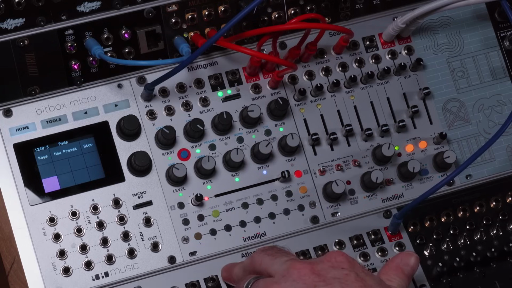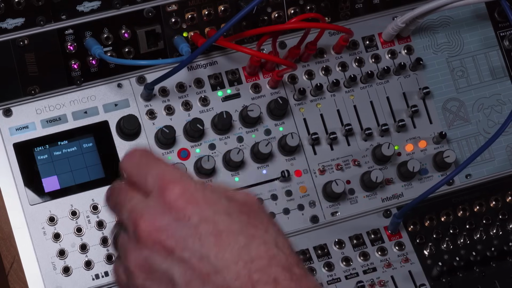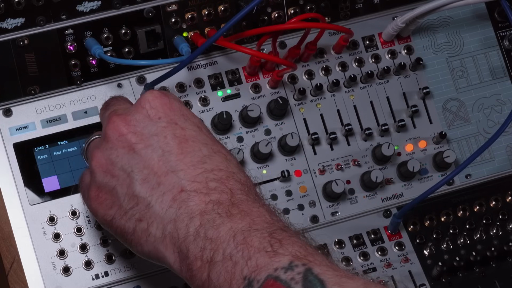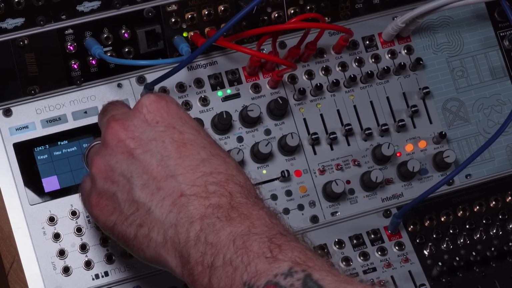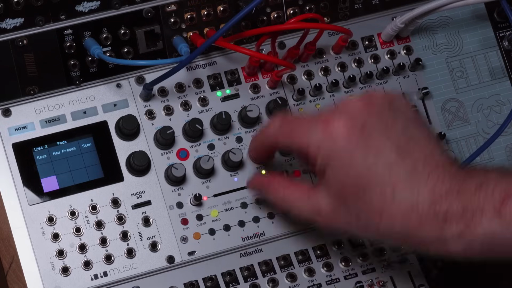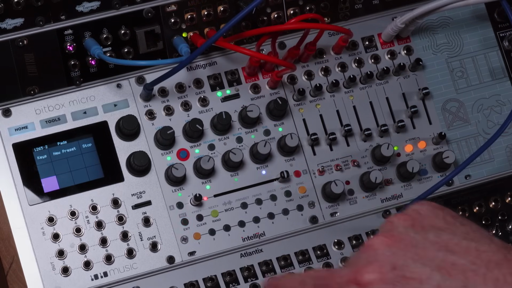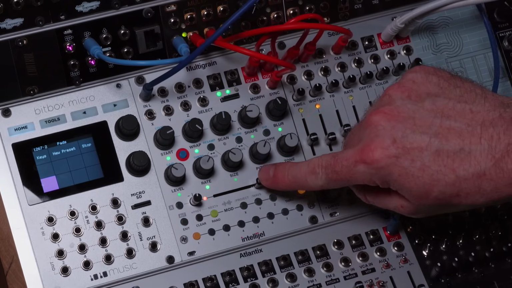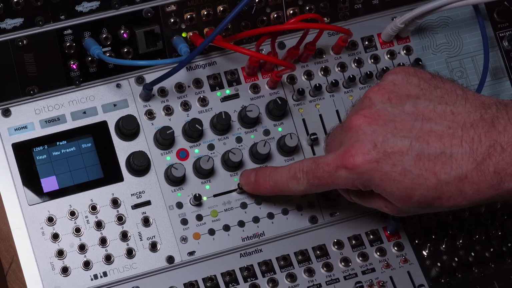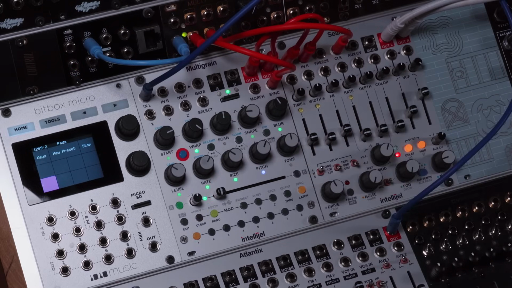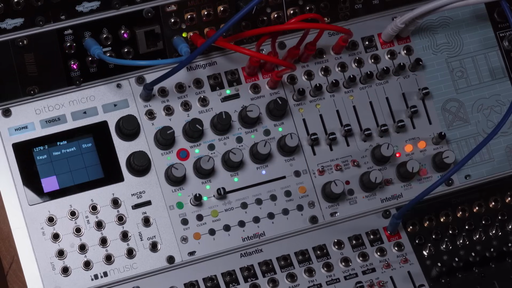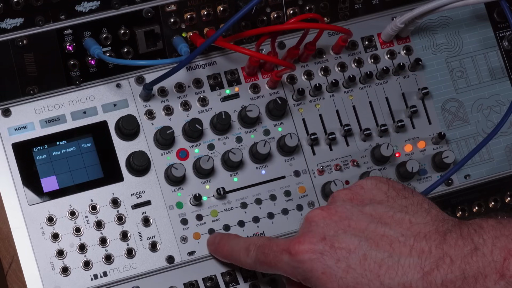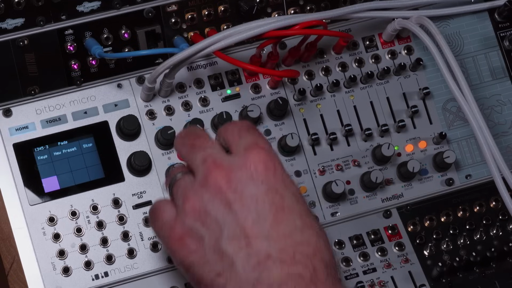Now I'll make changes to B here to sound different, and when I'm done, I can crossfade morph between the two settings, which is super cool. Let's record another sample and try some other stuff.